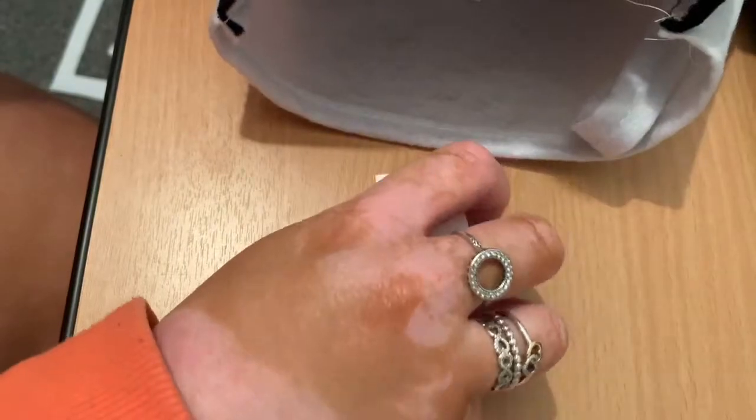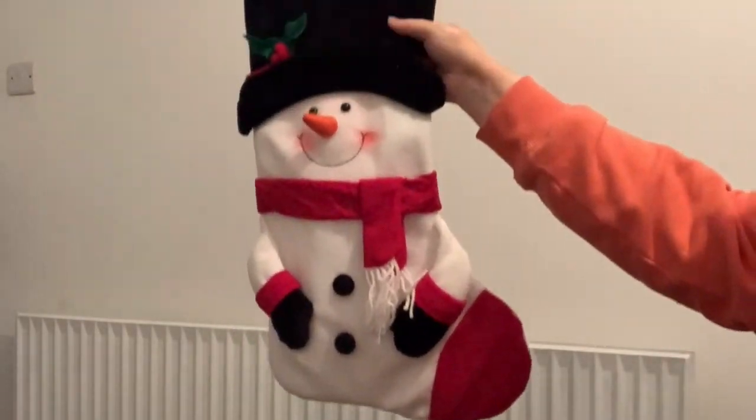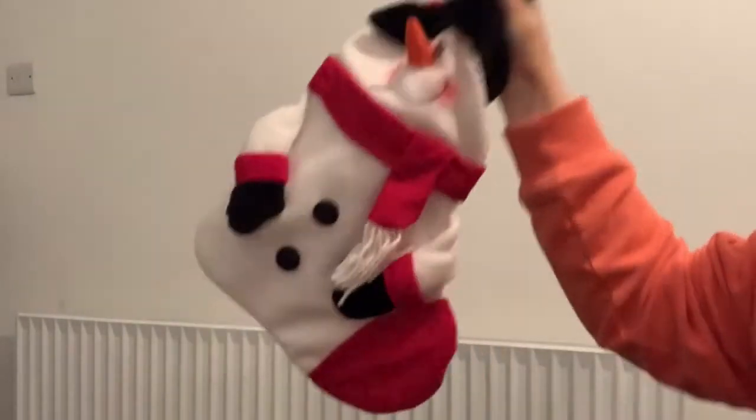Once all the tickets have been folded, then you want to pop them into your Christmas stocking. When all the tickets are in the stocking, you want to give the stocking a good old shuffle and shake. This is the Christmas Advent movie calendar complete.